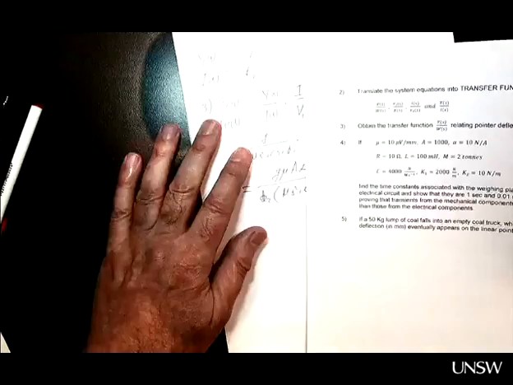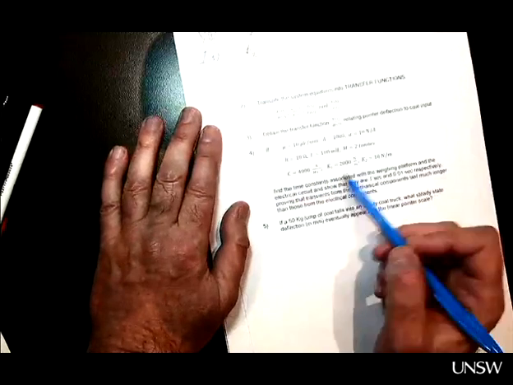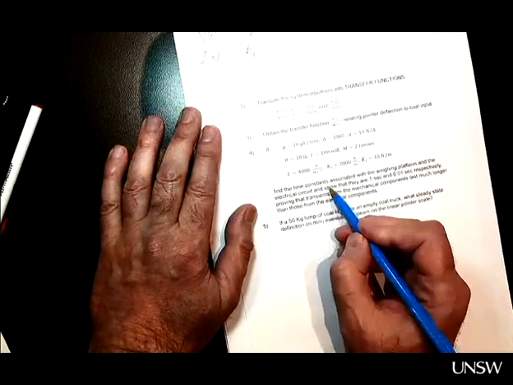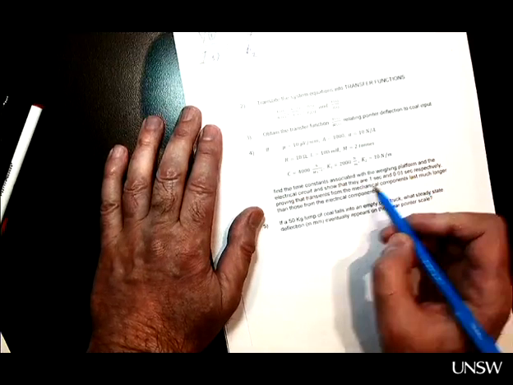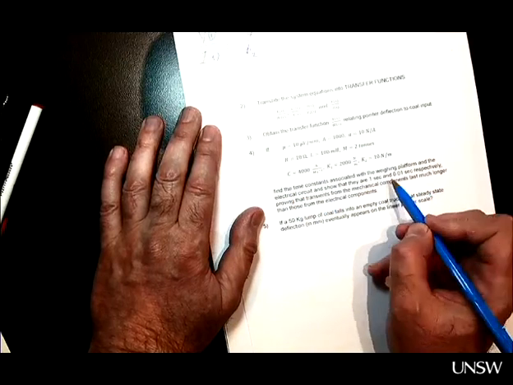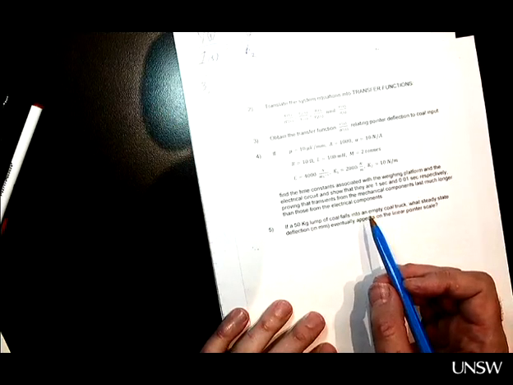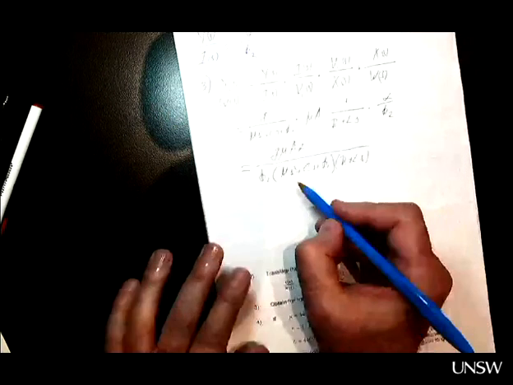Okay. Part 4. Now you have numerical values. Find the time constants associated with the weighing platform and the electrical circuit, and show that they are 1 second and 0.1 second, respectively. Okay. So we need to find the values of the time constants. So here you see why it is wise not to factorize the denominator, because you still have your mechanical part separated from the electrical part.